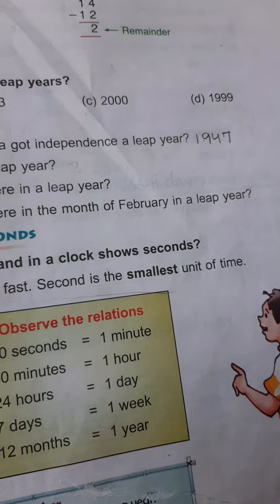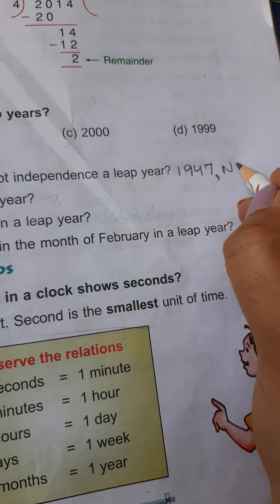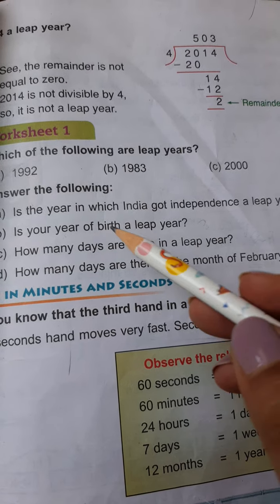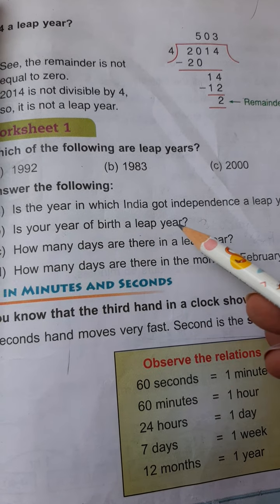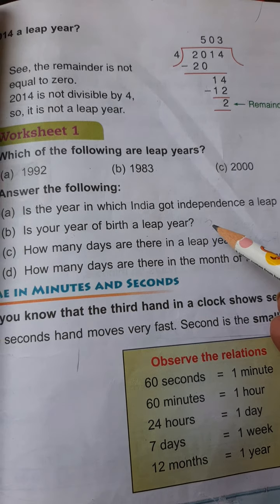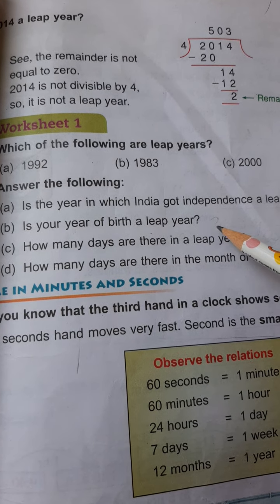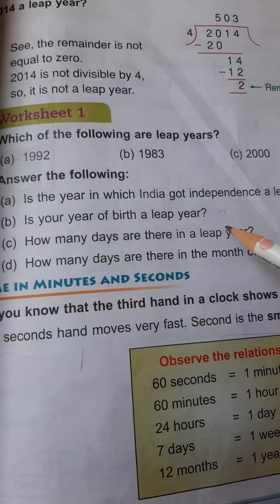So what will you write? No. Right? Do it in books only because this is a book exercise. Is your year of birth a leap year? Do it by yourself, the year in which you were born. Divide it by 4. If it is a centurial year, then divide it by 400.